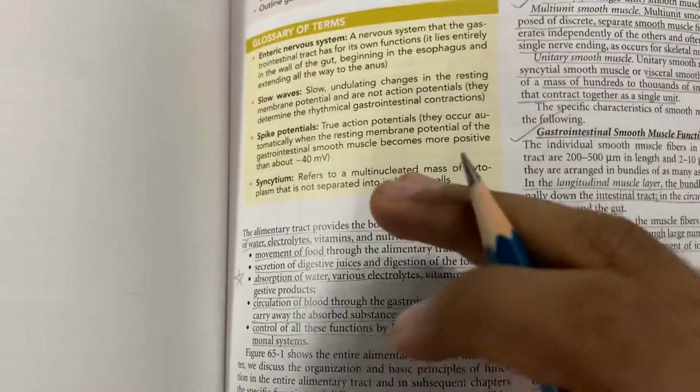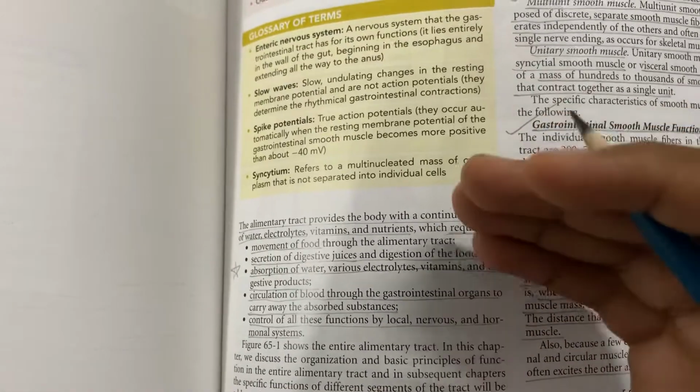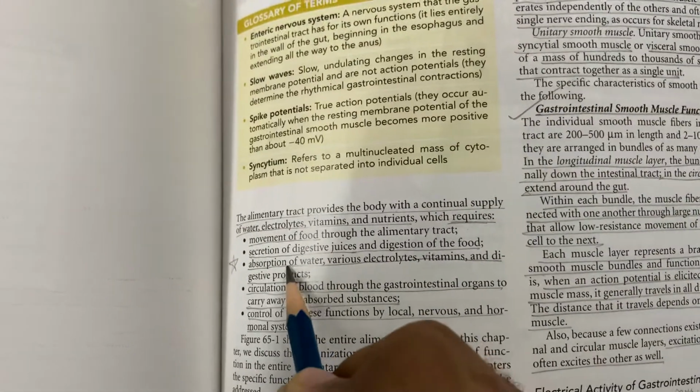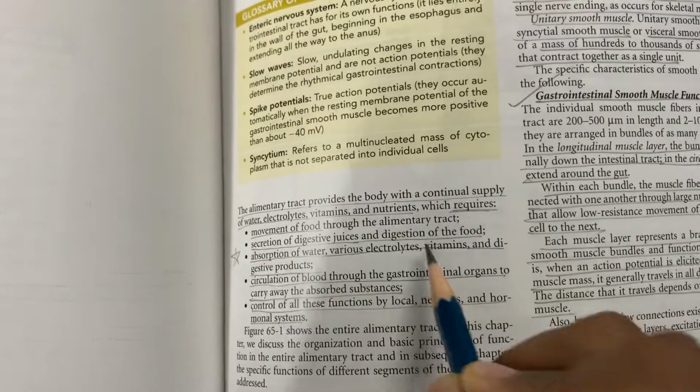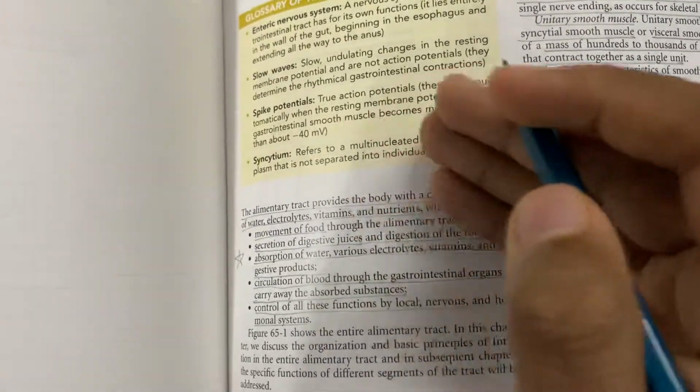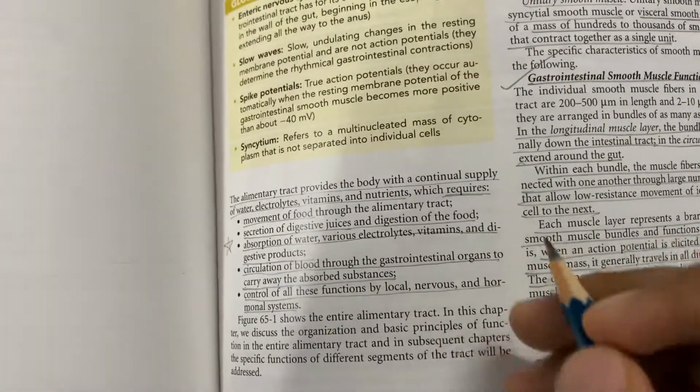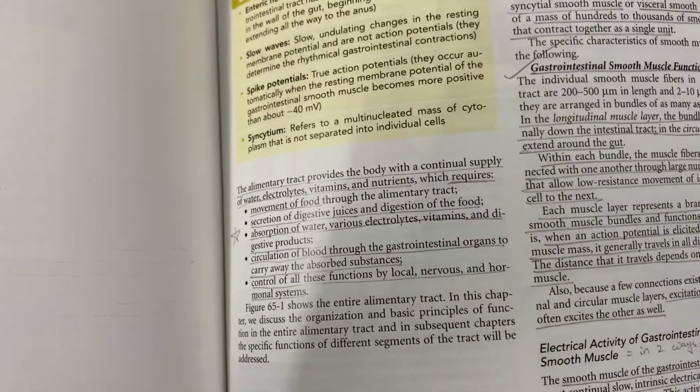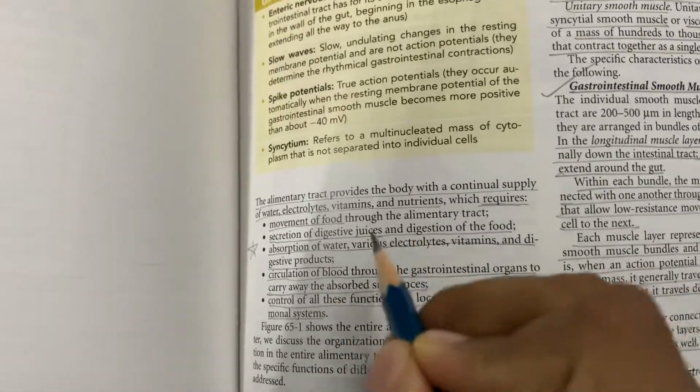then the digestive juices need to be secreted so that they can digest your food, so that you can absorb the water and various electrolytes from the food. And then you need to circulate these absorbed nutrients through the blood to the organs. Okay, and then you need to control all these functions by local nervous and hormonal systems.